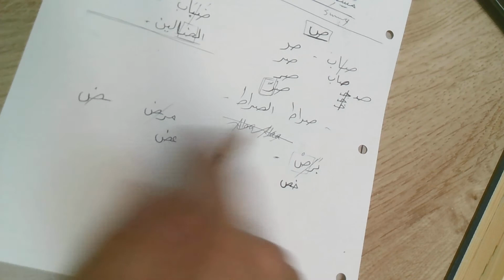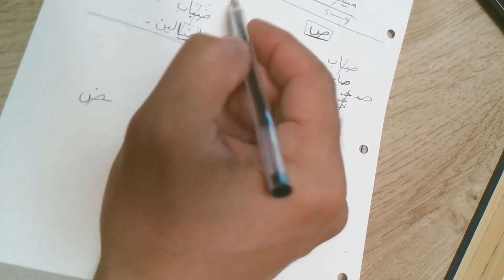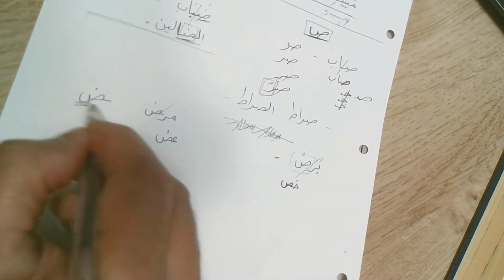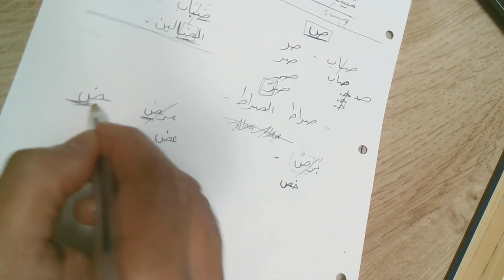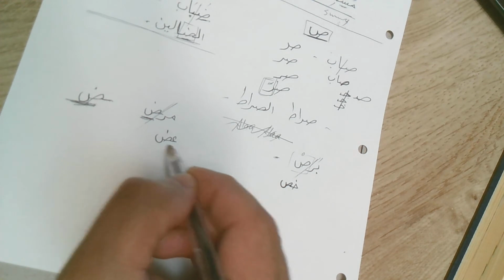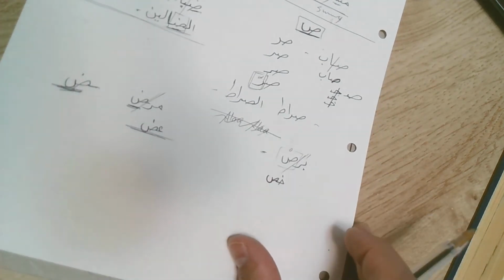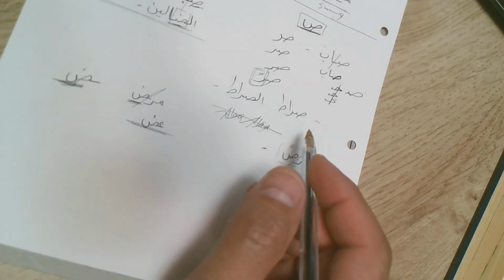So now we know how it's in the middle, we know how it's at the first, we know how it's at the end, whether connected or not connected, like adda. That's everything about the letters that we took today.